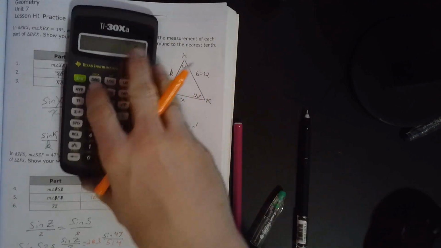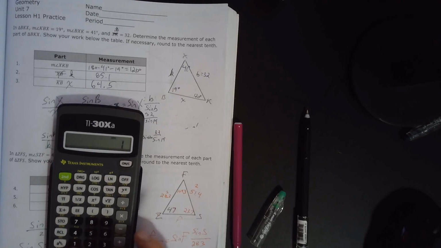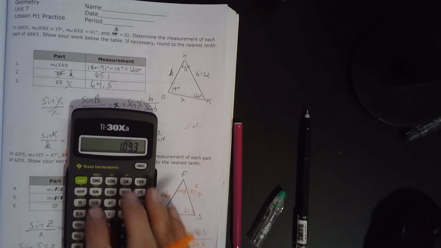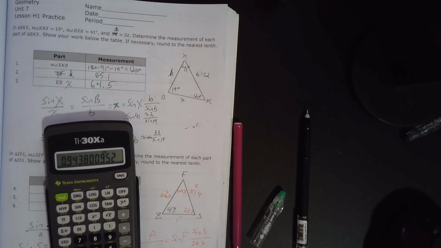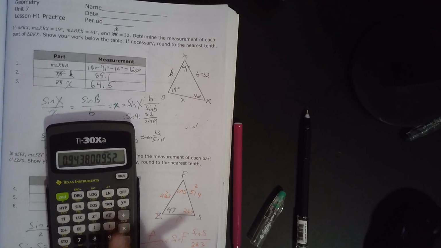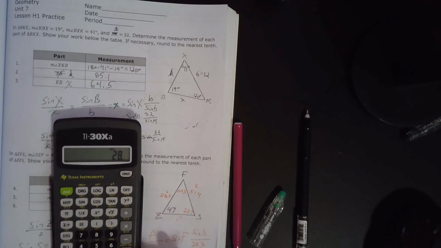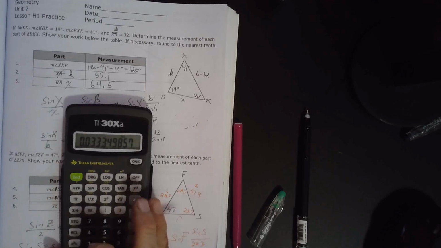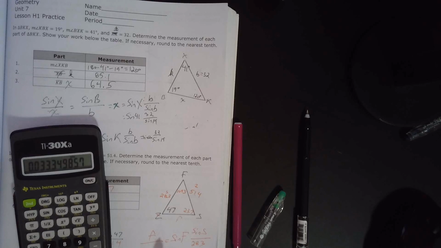Just do the math all at once. So the sine of 109.3, take the sine of that.